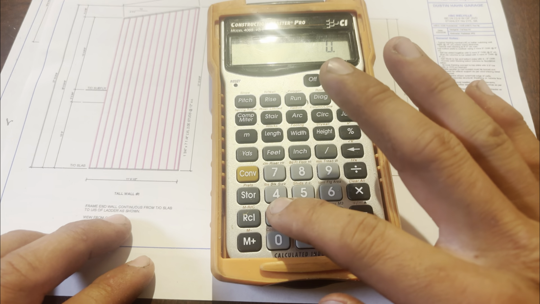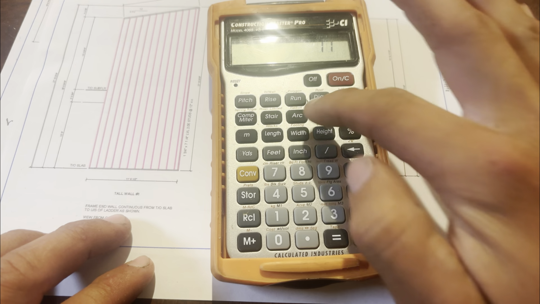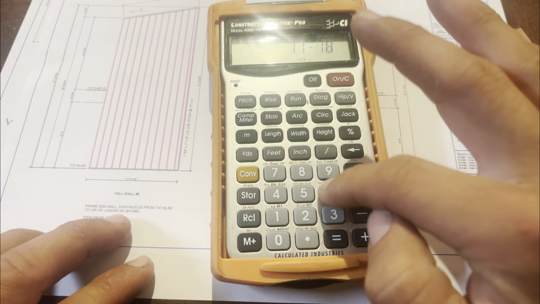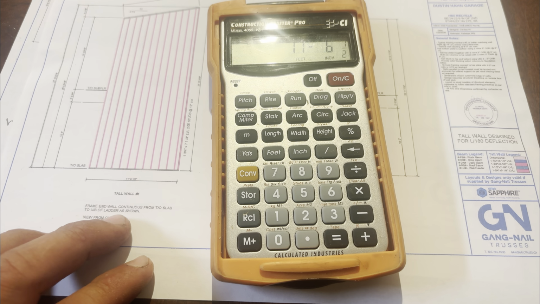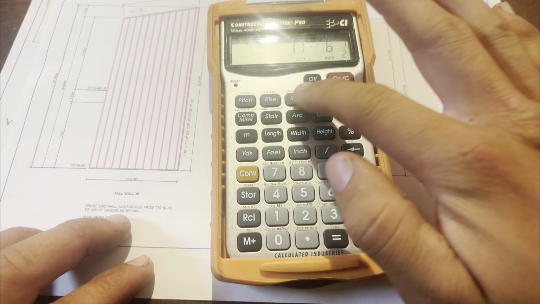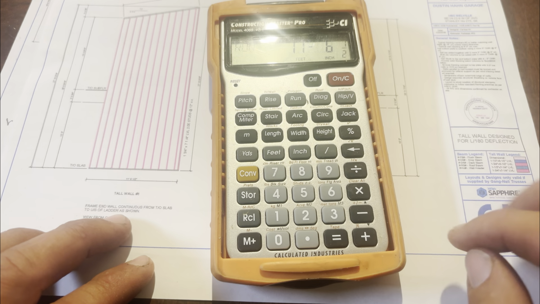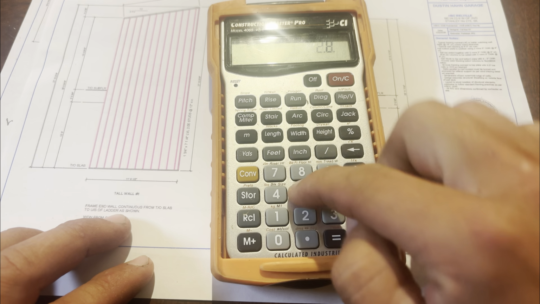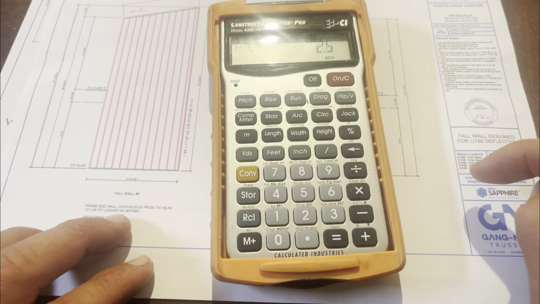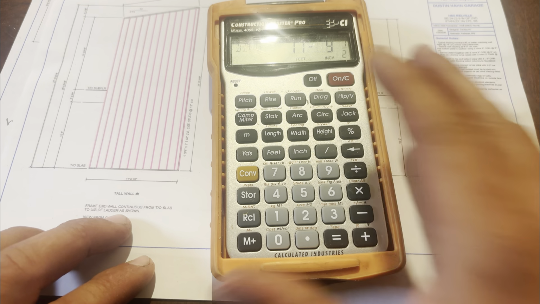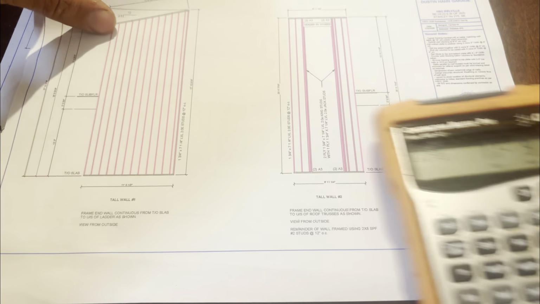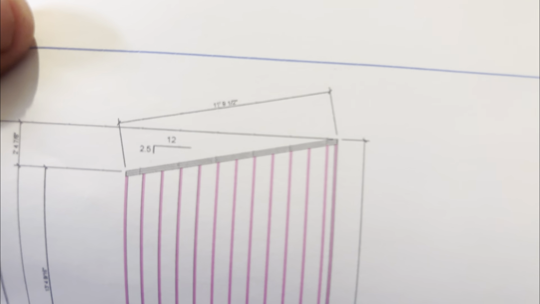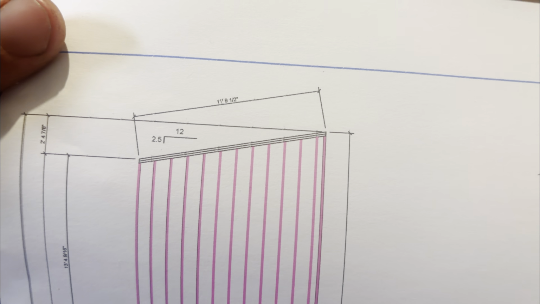So we go 11 foot 6 inch, half inch, and that will be our run. 2.5 inch pitch. Okay, now we hit diagonal. 11 foot 9.5, and if you look on the top there, 11 foot 9.5.